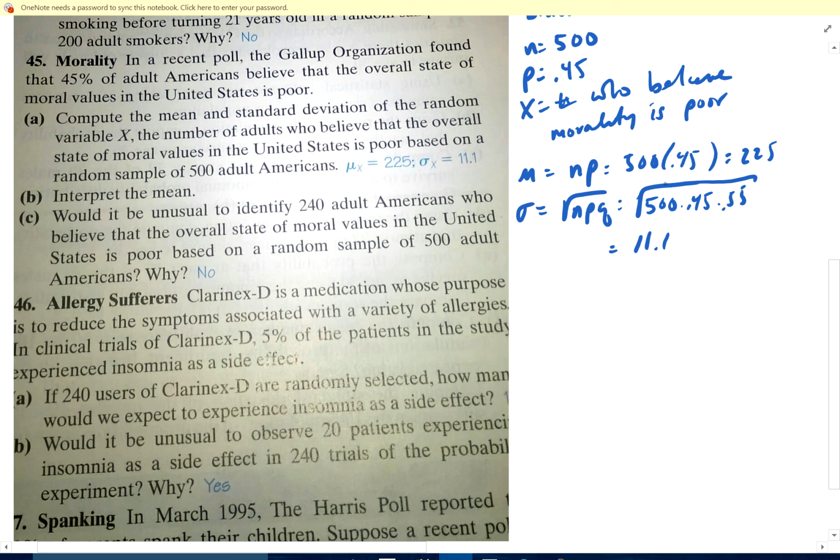Okay, did you catch that? On average, out of 500 people, I would expect 225 of them to say morality is poor.